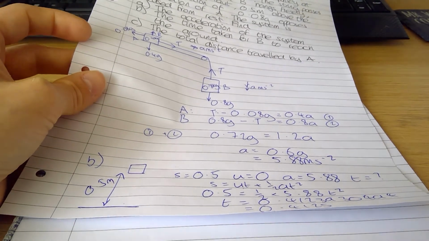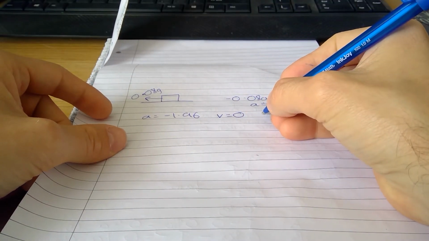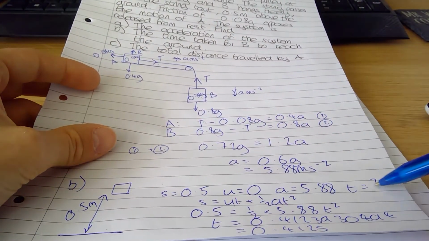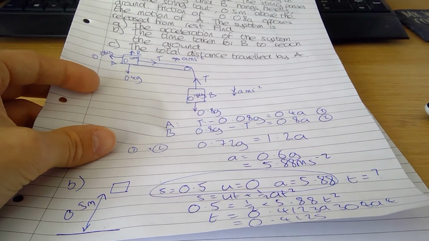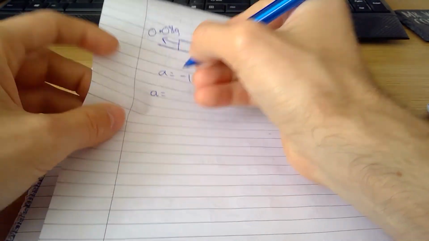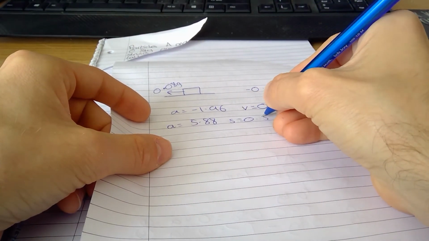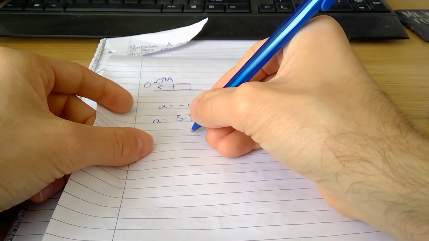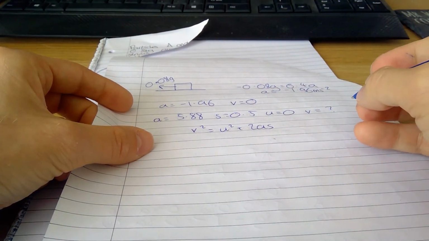Okay, so we're going to go back from before to this bit. If we use these numbers, we'll be able to work out V. So using this bit of information, we can find what V is. Okay, so the acceleration was 5.88, S was 0.5, U was 0, V is the question mark. The equation that connects those is V squared equals U squared plus 2AS. So we can substitute in to find that.